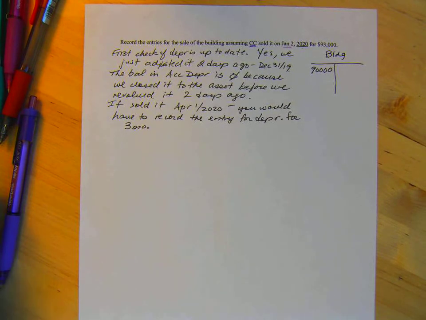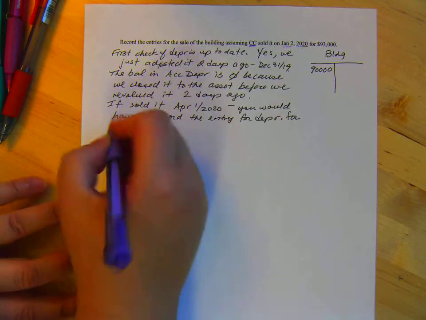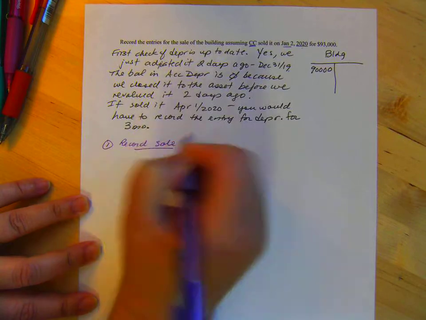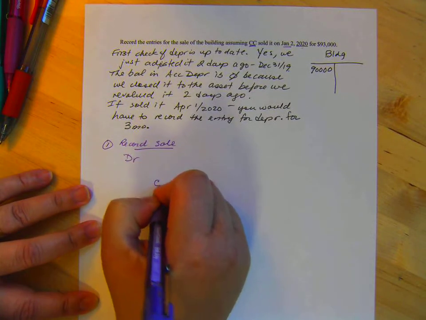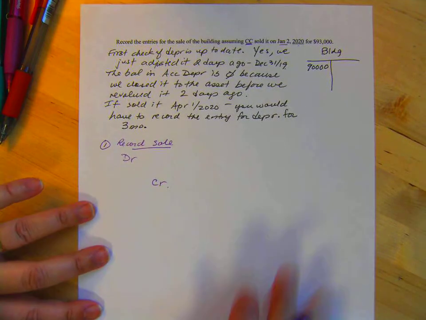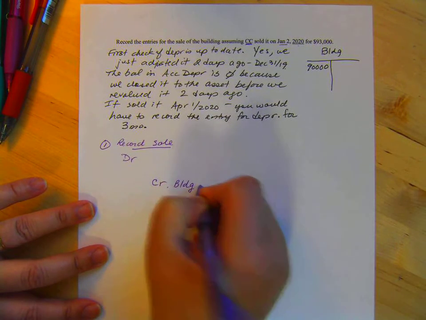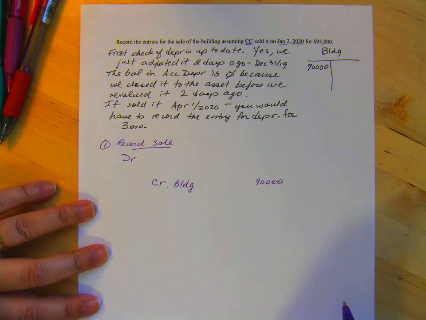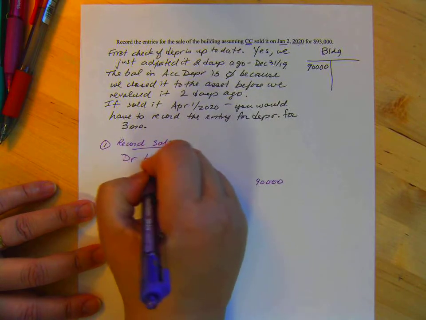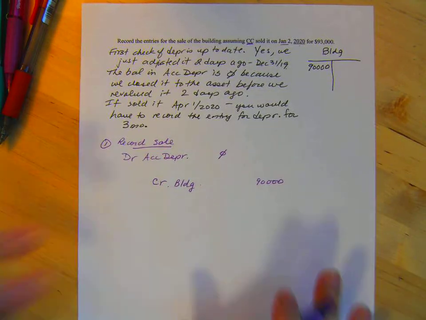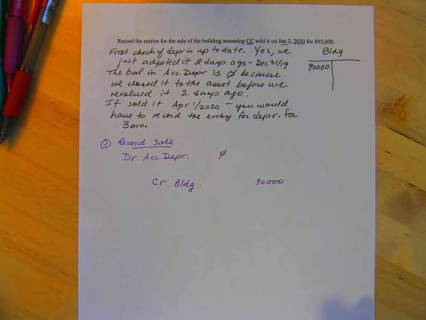Okay, so let's record the sale. Leave some space for debits and credits. So the building is leaving. So we're going to credit building for the $90,000. Now we also have to close accumulated depreciation, but in this case it's 0, so you wouldn't have to put it. But I'm doing this to remind you that you might have a balance.